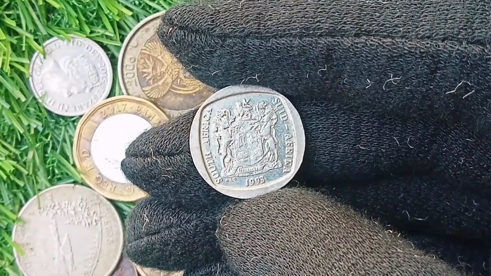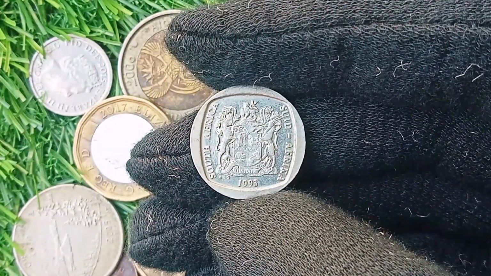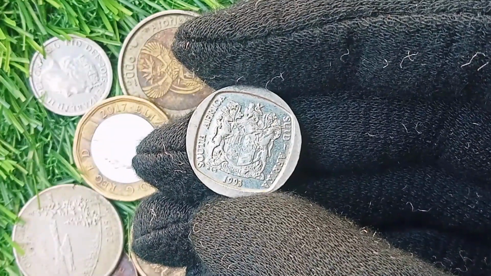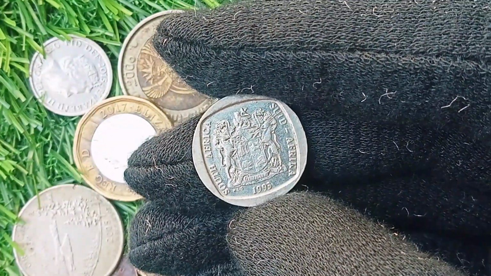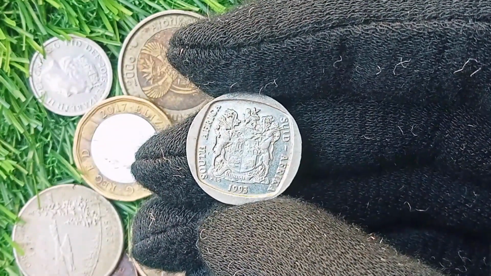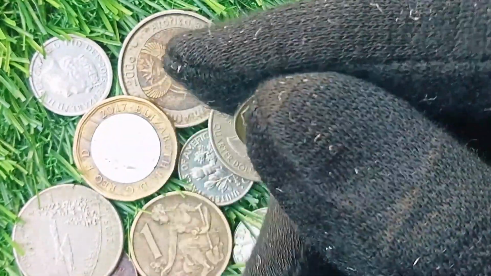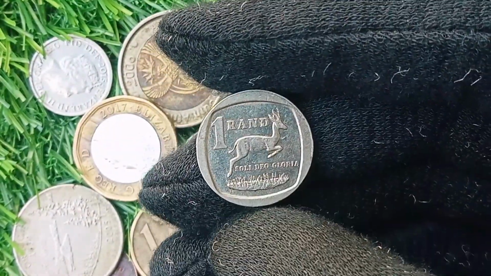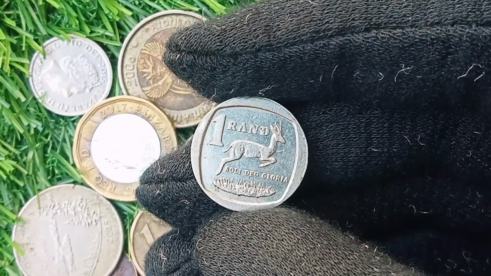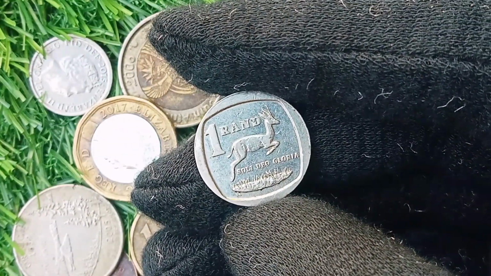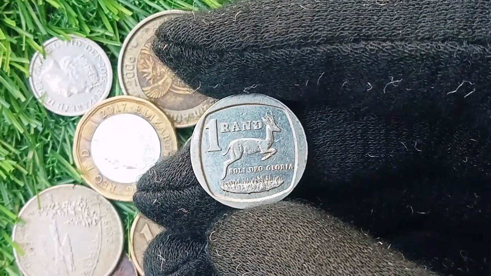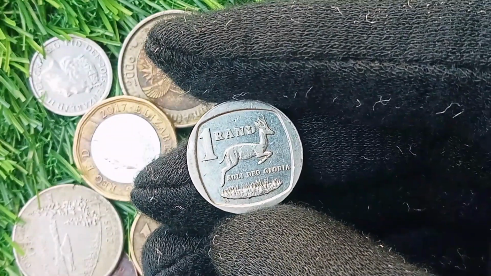When it comes to mintage, millions of Rand coins were produced in 1993 for everyday use, which means that most examples are still relatively common. However, proof versions were also minted by the South African Mint for collectors, and these proof coins carry a much higher value. The proof coins are struck with special polished dies, giving them a mirror-like finish and a detailed design that regular circulation coins do not have.